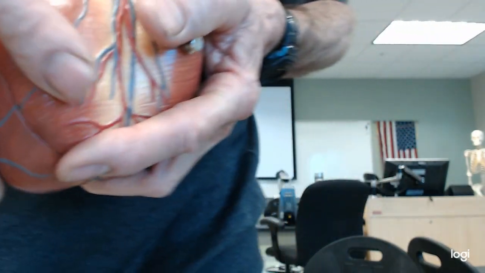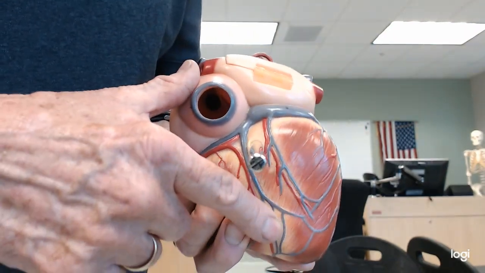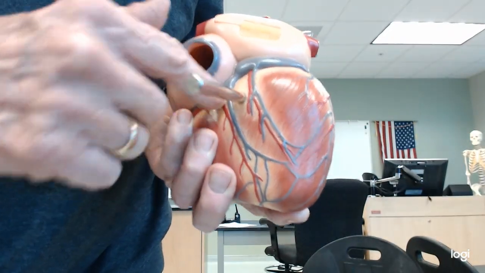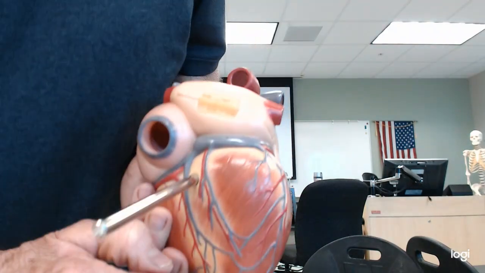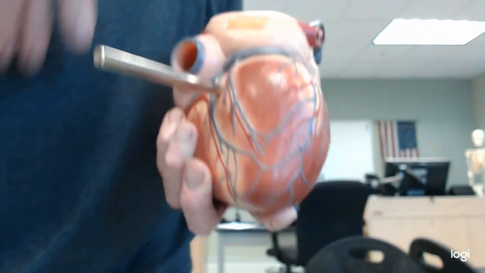Great cardiac vein comes around. Also adding to it is the posterior interventricular vein that goes along beside the posterior interventricular artery. Artery goes down, the vein comes back. Arteries always go, veins always come back.